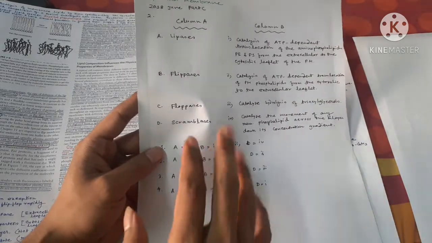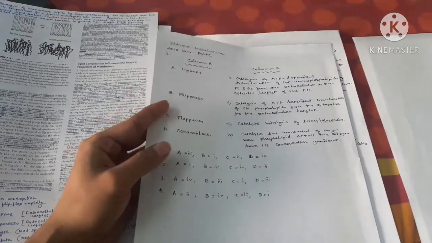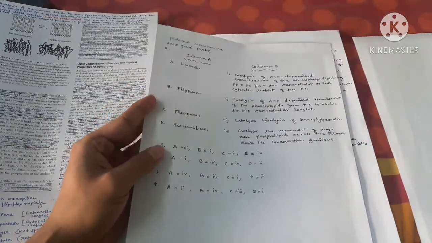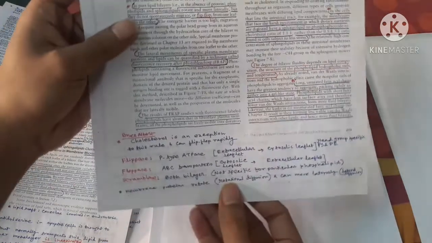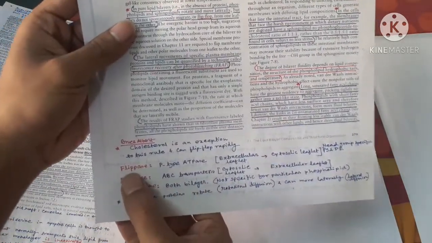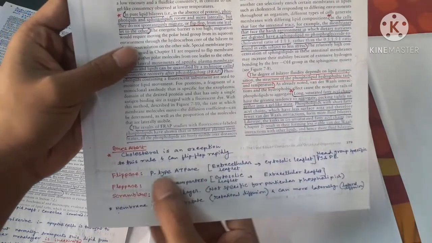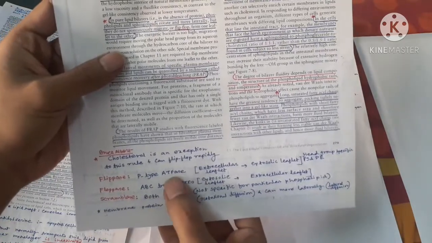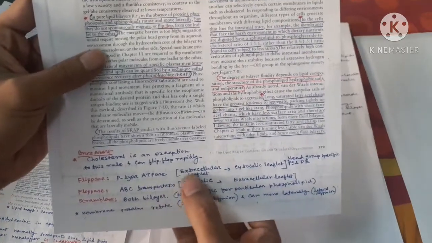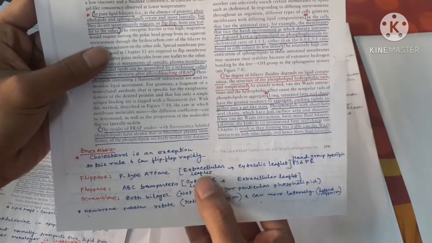So you don't have to know the facts about flippase, floppase and scramblase, but if you read the plasma membrane notes, you must understand the function of flippase, floppase and scramblase. In my plasma membrane study materials, I have written that flippase is a P-type ATPase. If you watch my transport video, you must know what a P-type ATPase is. So flippase is a P-type ATPase, uses ATP, and helps in the movement of phospholipids from the extracellular leaflet.